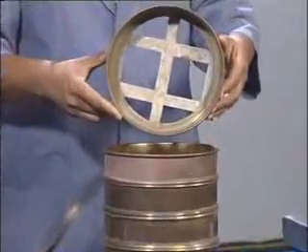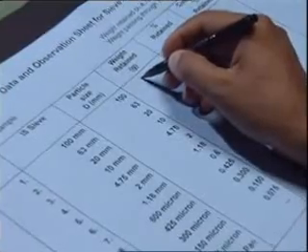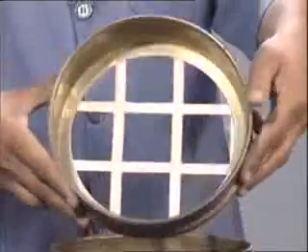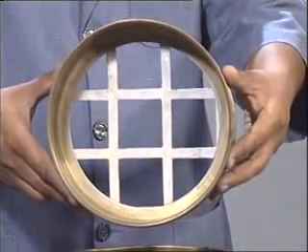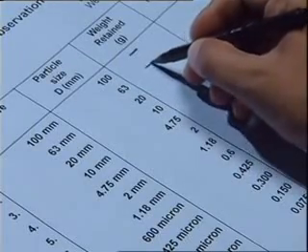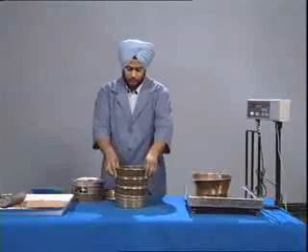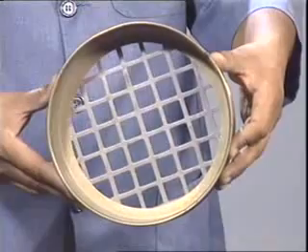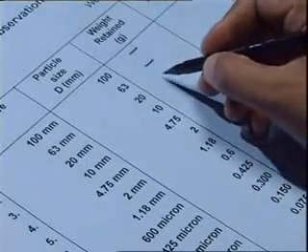The material retained on 100 mm sieve is 0. The material retained on 63 mm is 0. The material retained on 20 mm is 0.